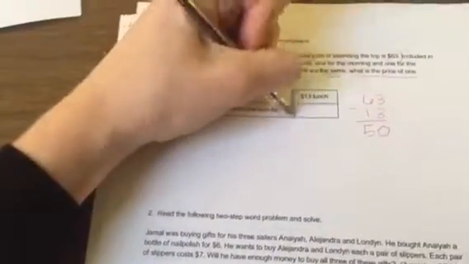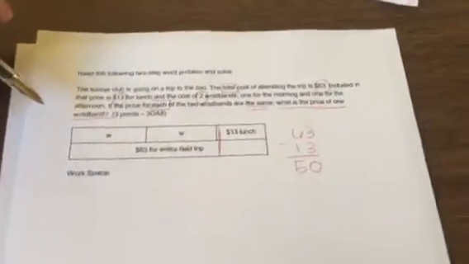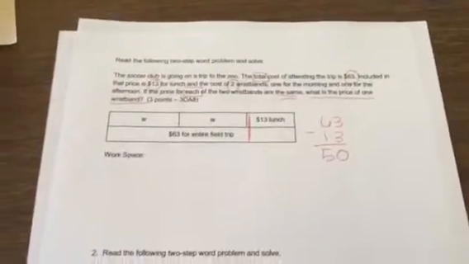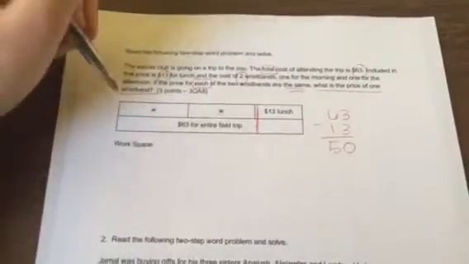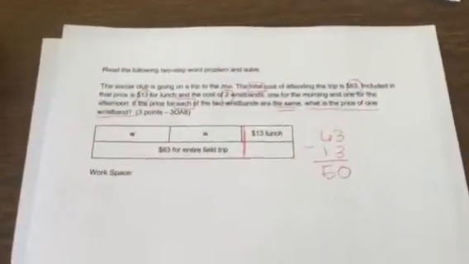It should be 50. So now I know the cost of the trip minus the lunch. So the 2 wristbands together cost 50. Now, 3rd graders, what would make sense to figure out the cost of 1 wristband? Because don't stop there, you'll get the answer wrong. Smart thoughts, but you have to finish it to the end.